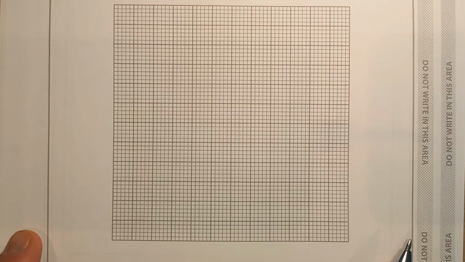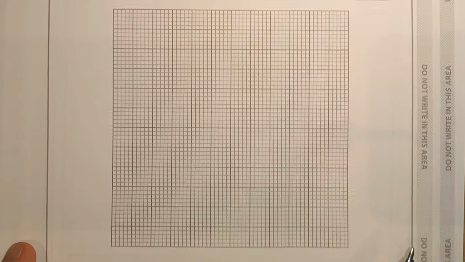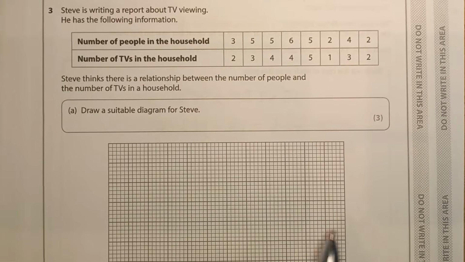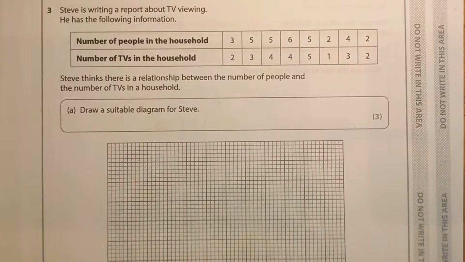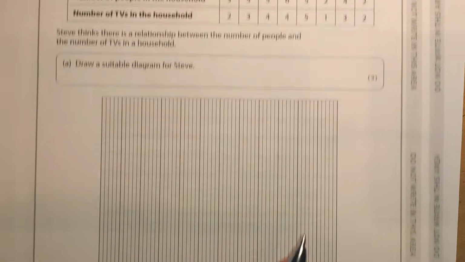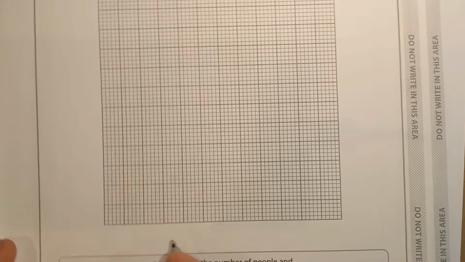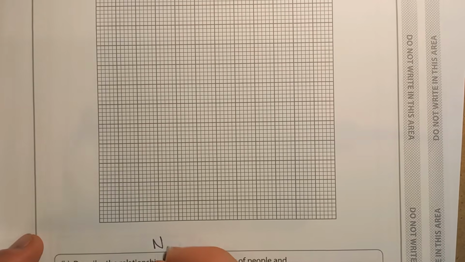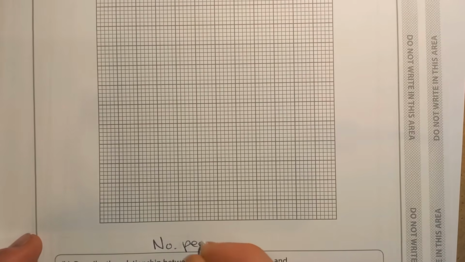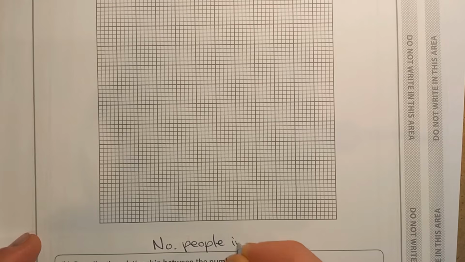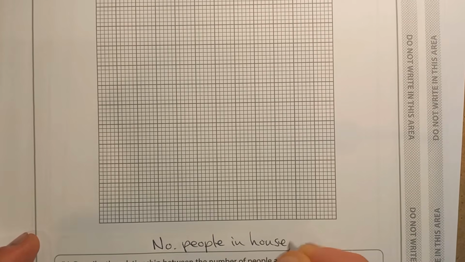It's fairly standard to go with whatever comes first, and write it along the bottom. So we've got number of people in the household. So that's going to go down here. Number of people in household. And what does that go up to?